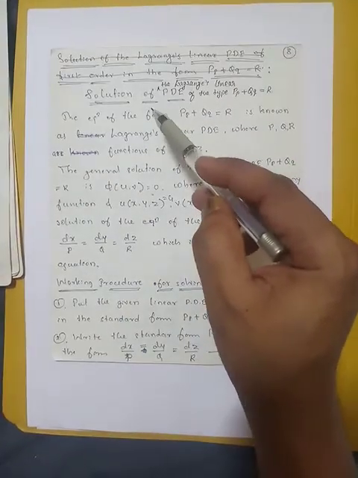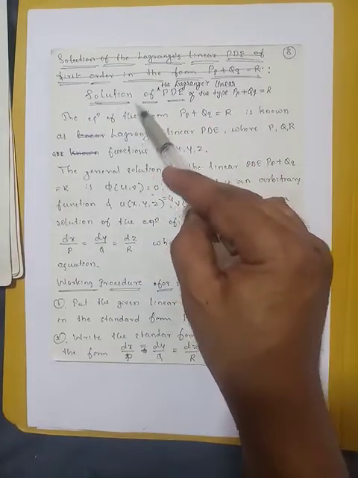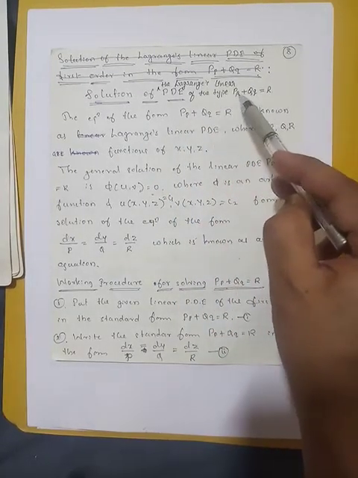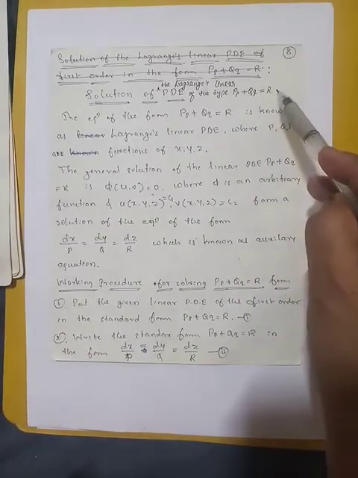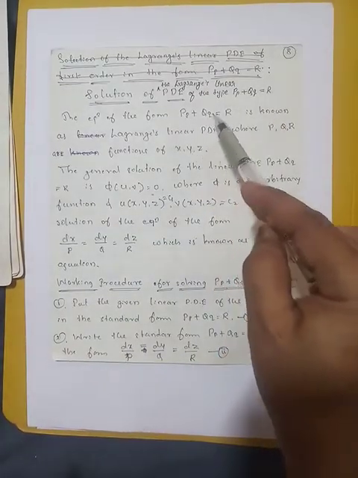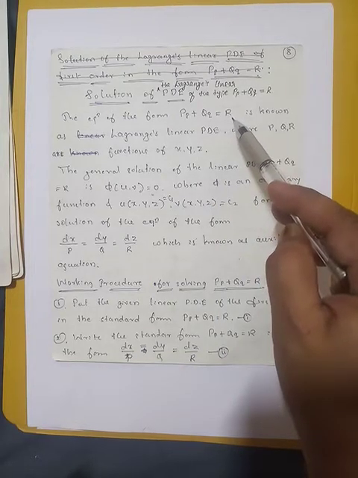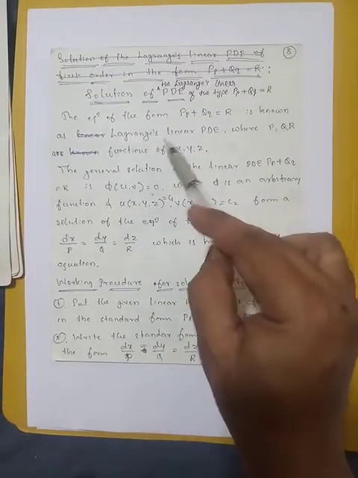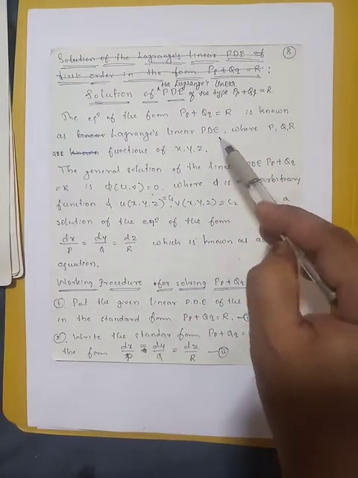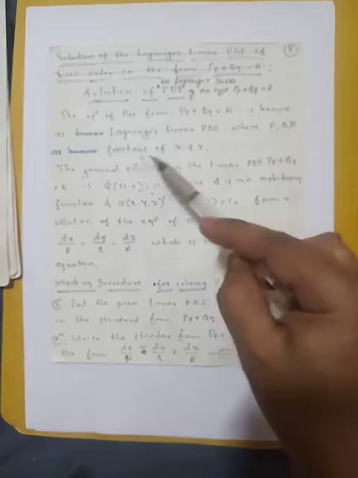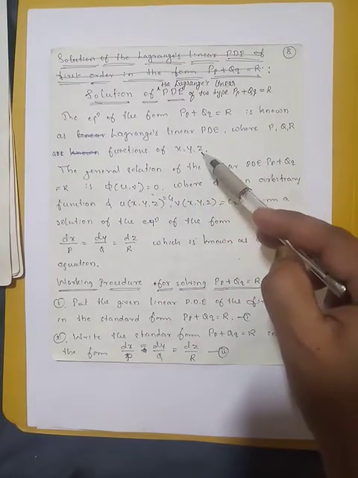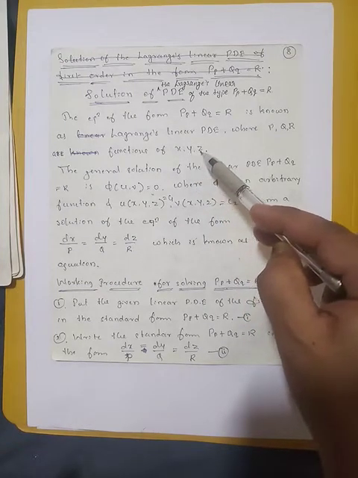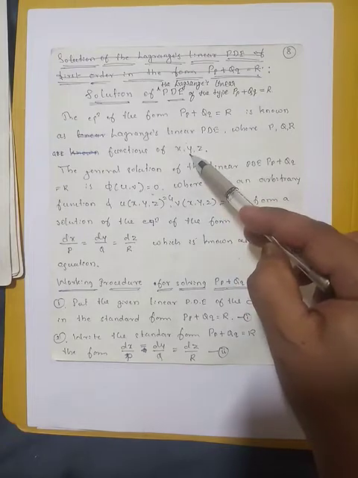Hello students, the next part of the syllabus is the solution of Lagrange's linear PDE of the type Pp plus Qq equal to R. So Pp plus Qq equal to R is one of the standard partial differential equations called Lagrange's linear PDE, where P, Q, R are functions of x, y, z. And remember that here x and y are the independent variables, z is a function of x and y.